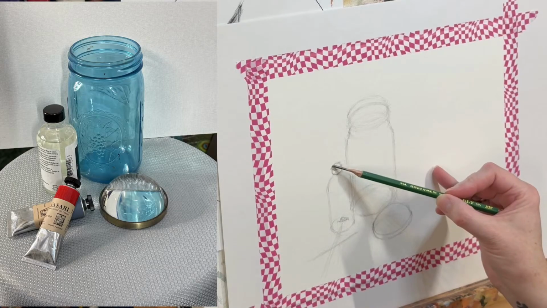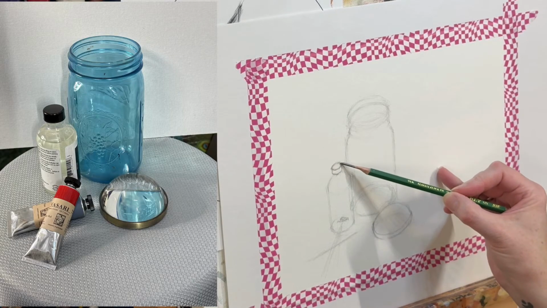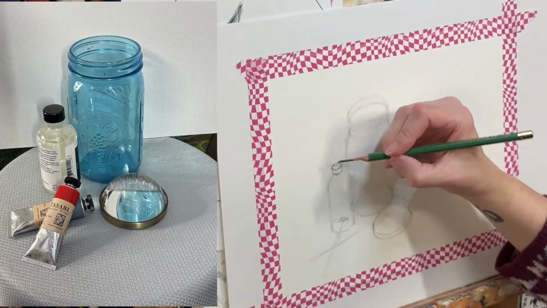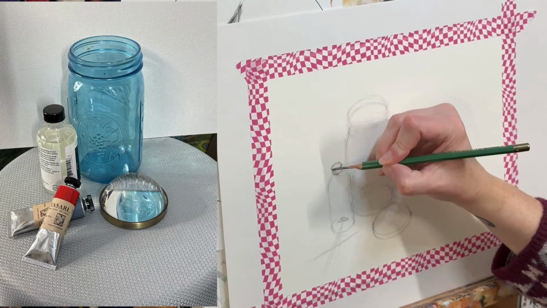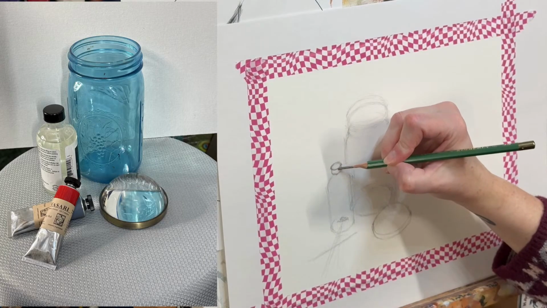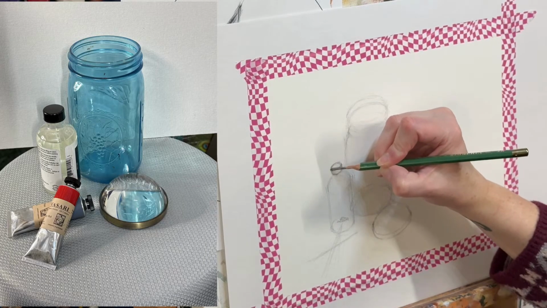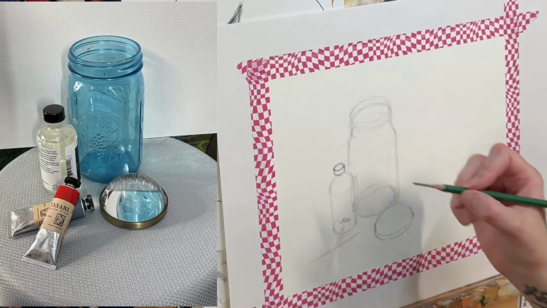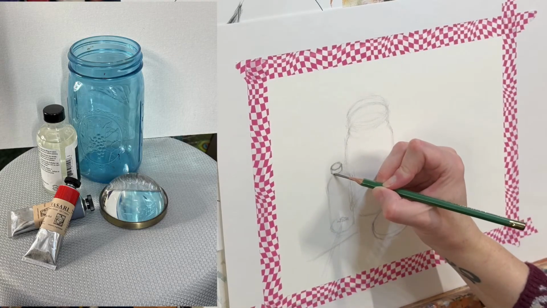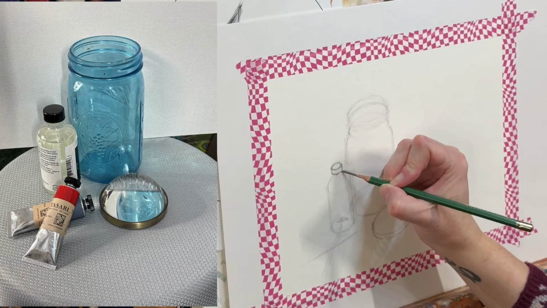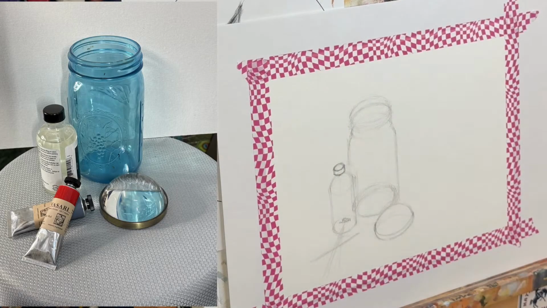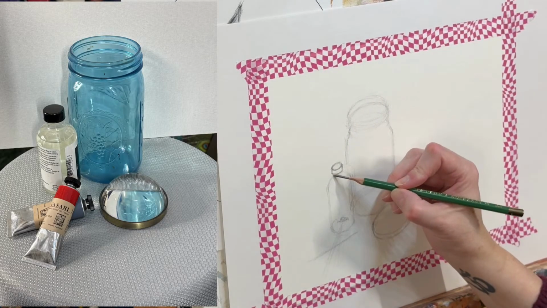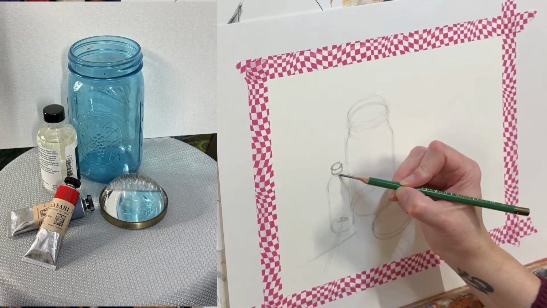Now this is getting a little, I need to round it out a little. Now I highly recommend just sketching paper for this, but I used this paper because it was what I had that was big enough.